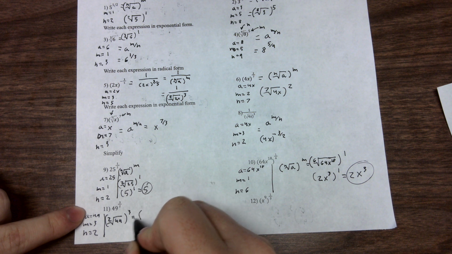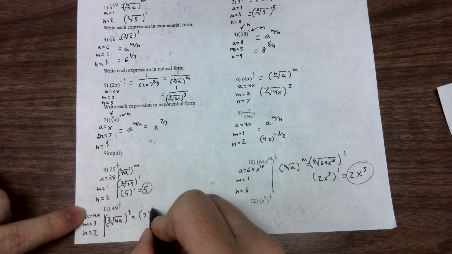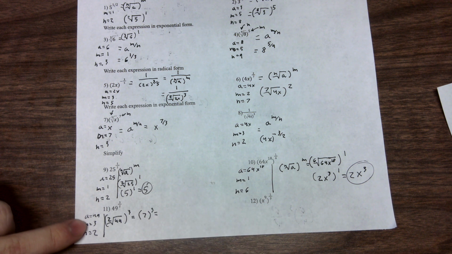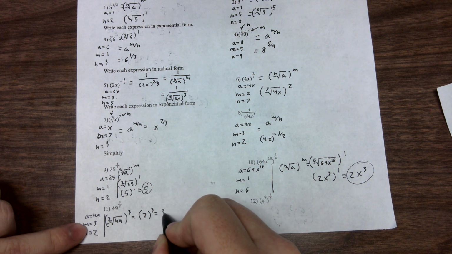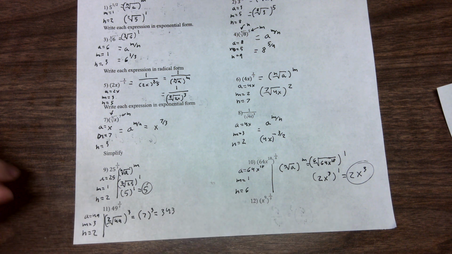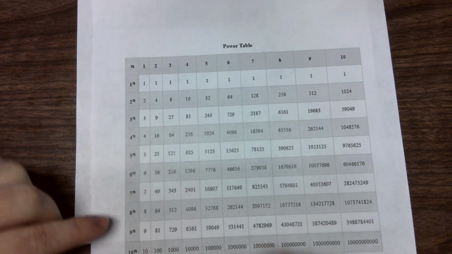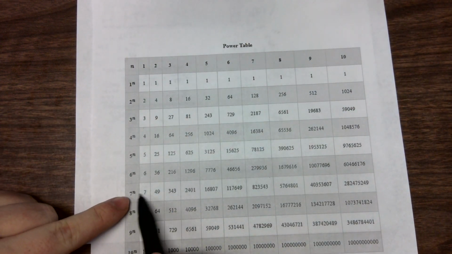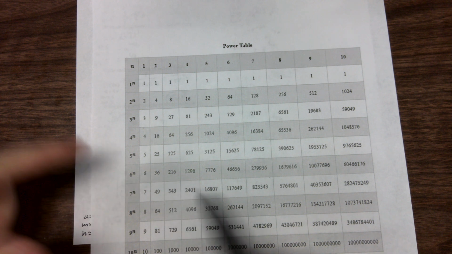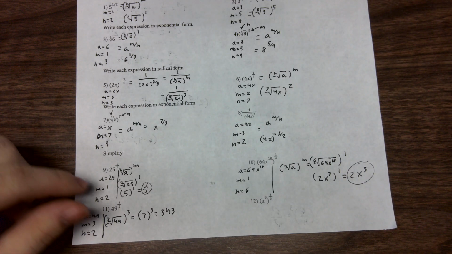So the square root of 49 is 7. So then we've got 7 cubed, which is the same thing as 343. Okay, and you can use the power chart table to help you out with that. 7 to the 1, 2, 3: 343.